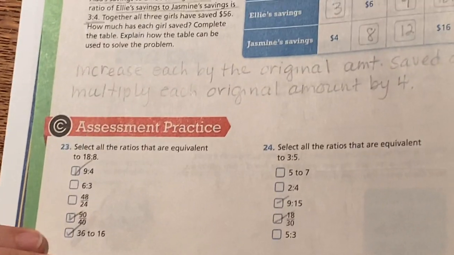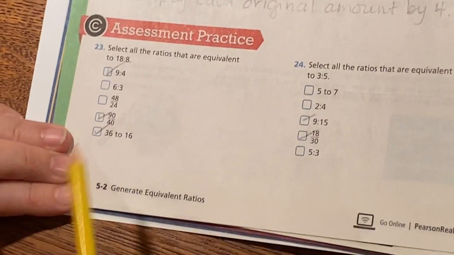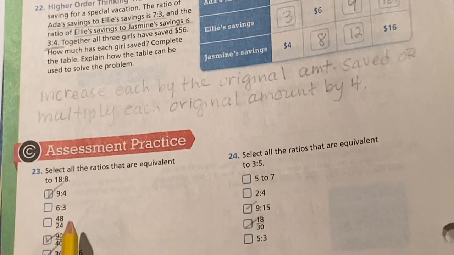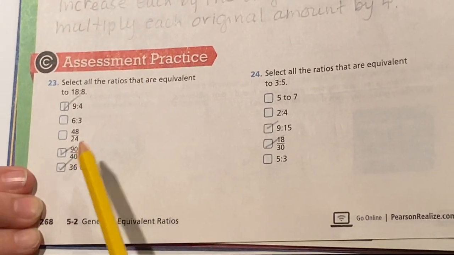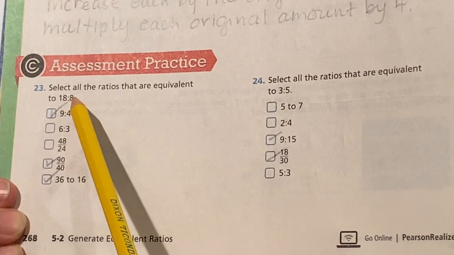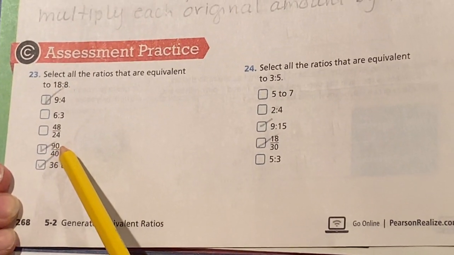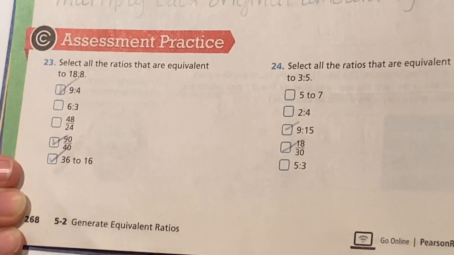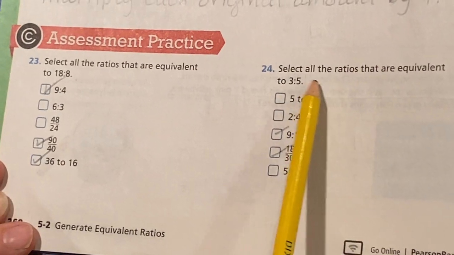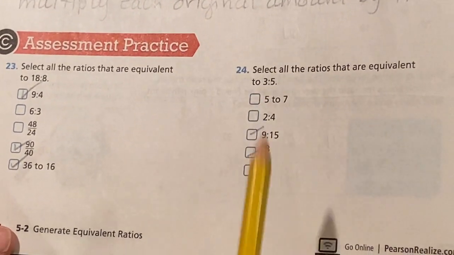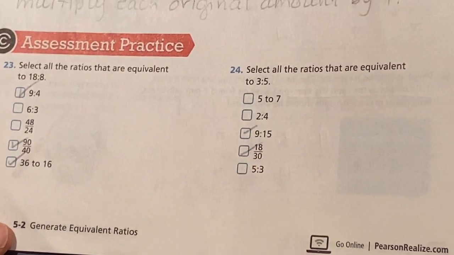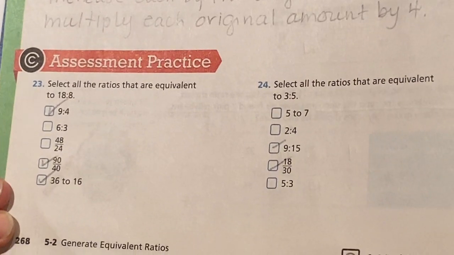Okay, so for 18 to 8, 9 to 4 is equivalent, 90 to 40 is equivalent, and 36 to 16 are equivalent. Do you see, if you divide them both by 2, you get 9 to 4. If you then multiply them both by 5, you get 90 to 40. And if you just multiply them both by 2, you'd get 36 to 16. For the second one, select all the ratios that are equivalent to 3 to 5: 9 to 15, multiply them both by 3, and 18 to 30, multiply them both by 6.